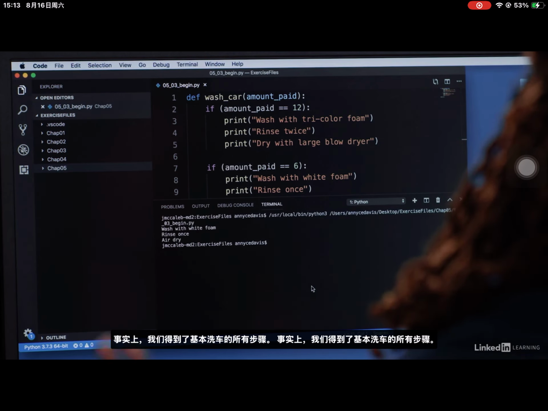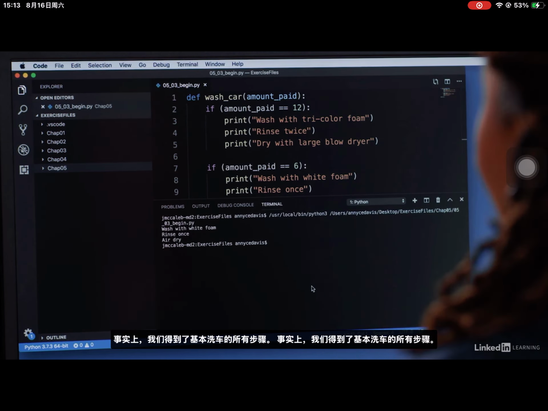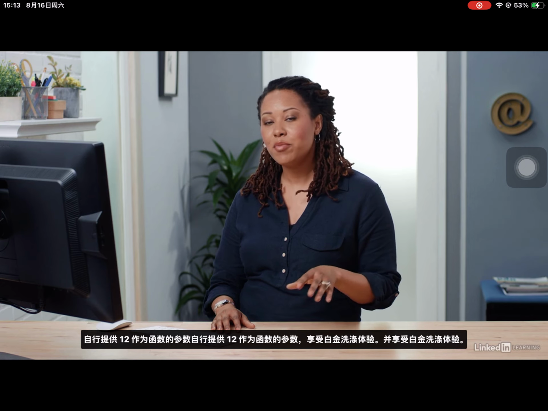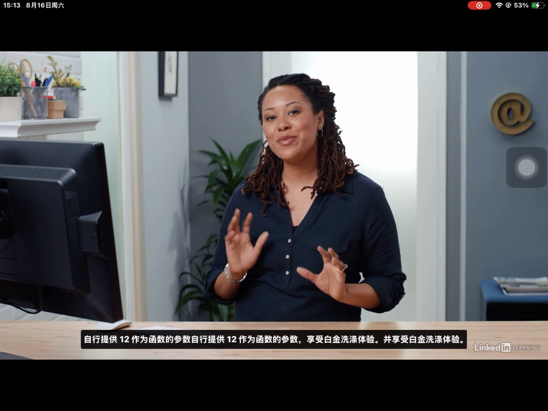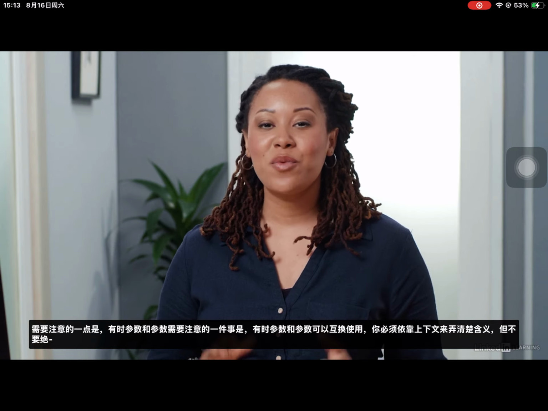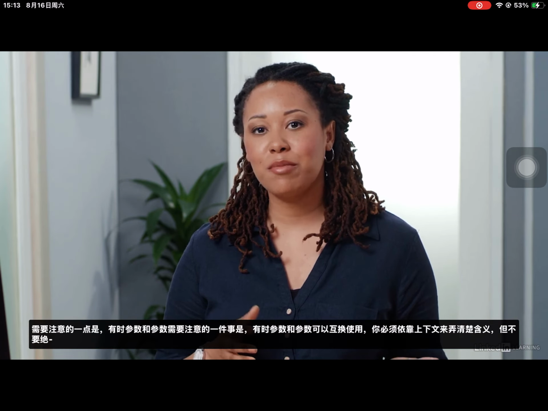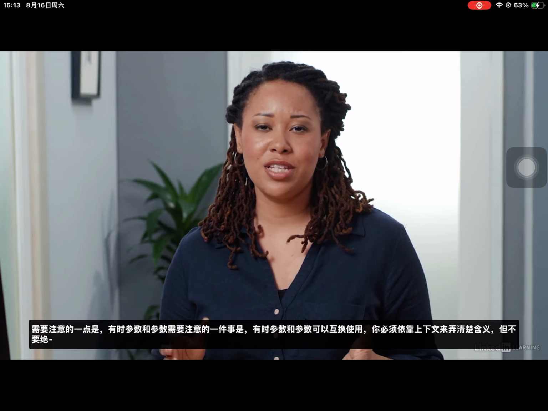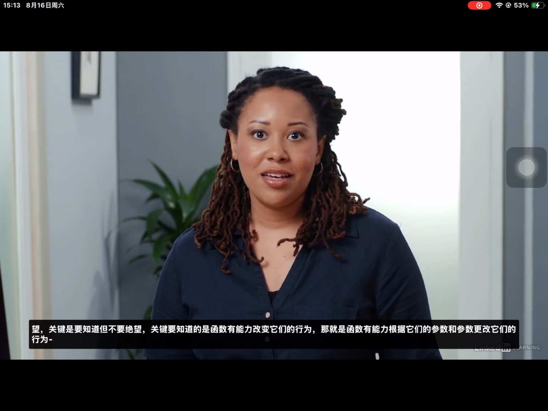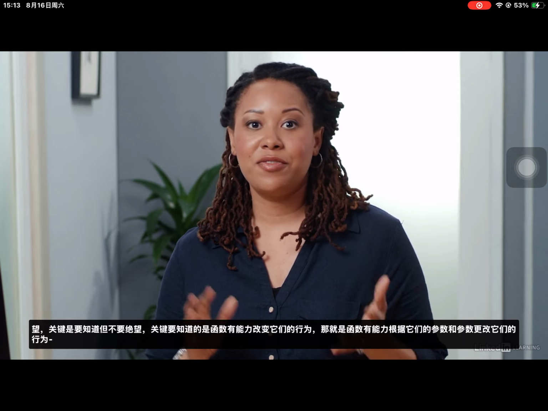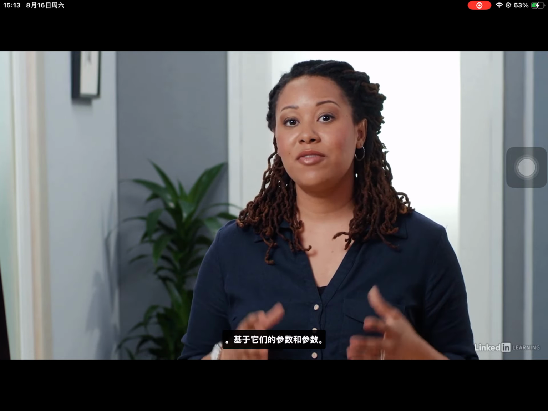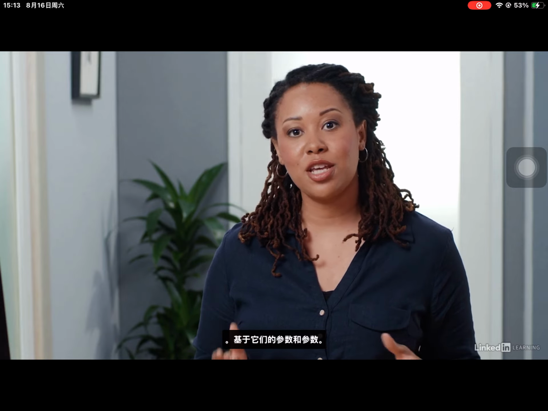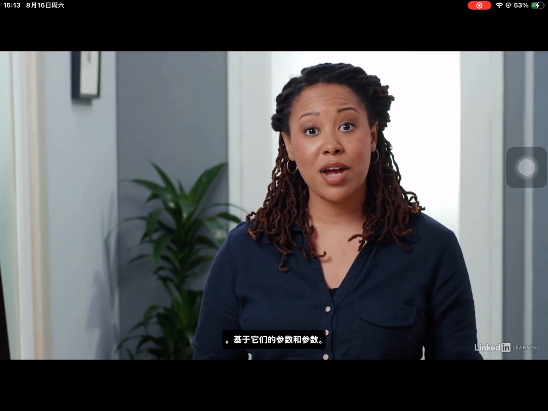And indeed, we get all the steps for the basic car wash. On your own, provide 12 as the argument to the function and enjoy the Platinum Wash experience. One thing to note is that sometimes parameters and arguments are used interchangeably. You'll have to rely on the context to figure out the meaning, but don't despair. The key thing to know is that functions have the ability to change their behavior based on their parameters and arguments.